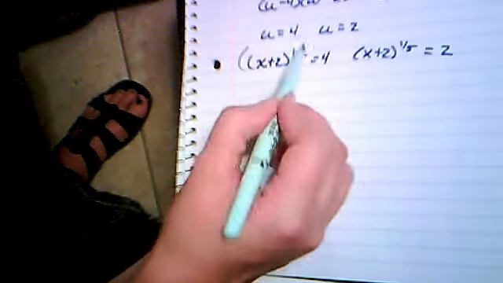So now that we have these two things, we can go back and put this in its spot. So we have x plus 2 to the 1/5 power is equal to 4, and x plus 2 to the 1/5 power is equal to 2. So if we have something raised to the 1/5 power, then what we need to do is take that and raise it to the 5th power to make that go away, to turn that into an exponent of 1, which means we need to balance it by doing this.